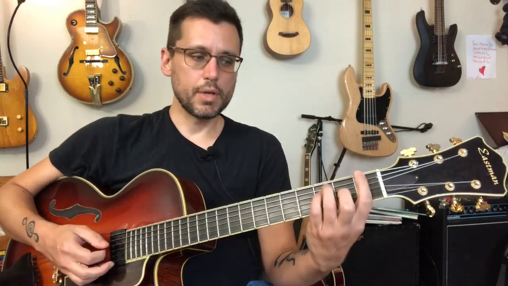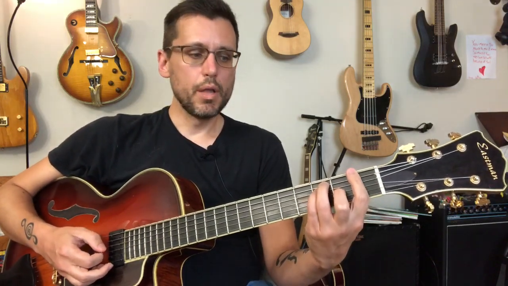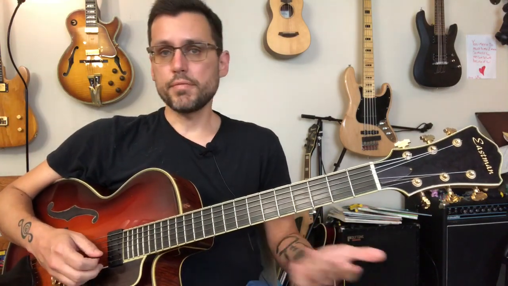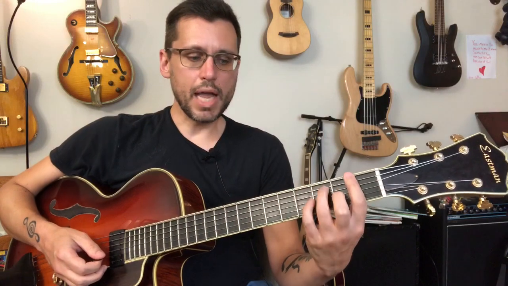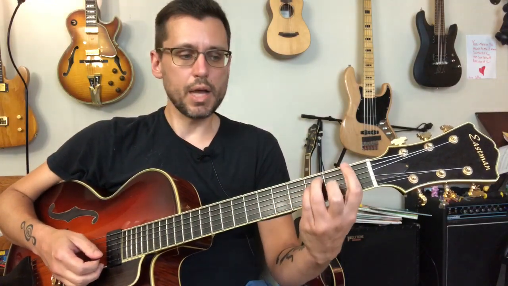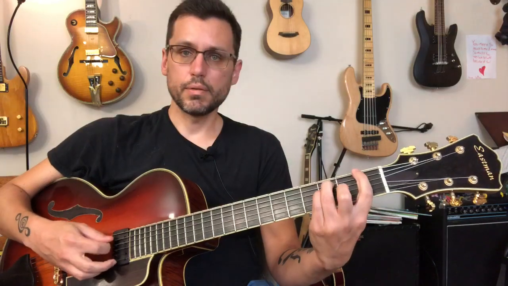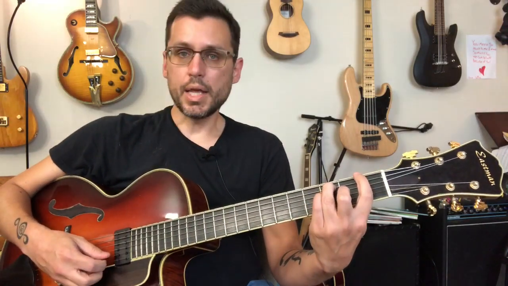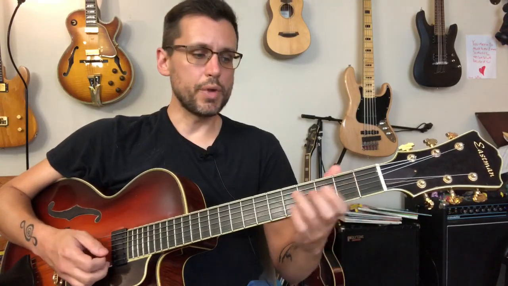Now F, I would normally play as a bar chord, but the melody note is open B. So rather than try to find some way to be able to have the bar and the B at the same time, it's simpler just to not bar it and only strum up to the open B string. So the bottom four notes are just all part of F major, and then we're going to play the open B.